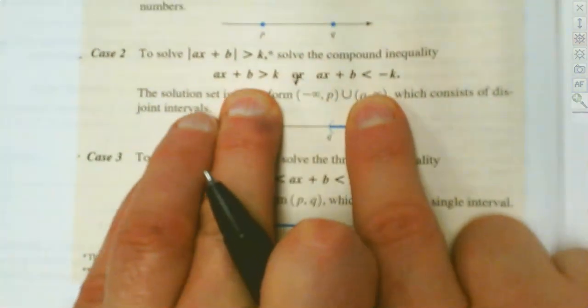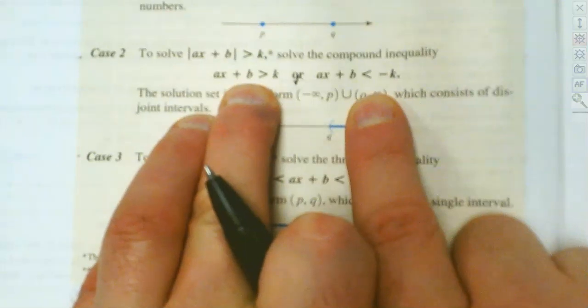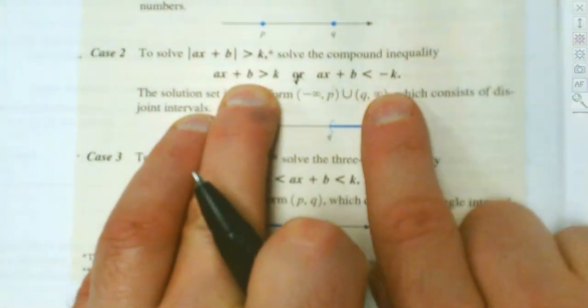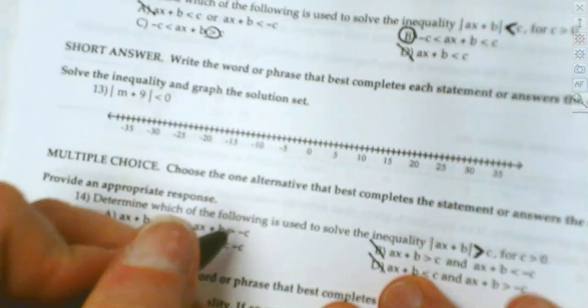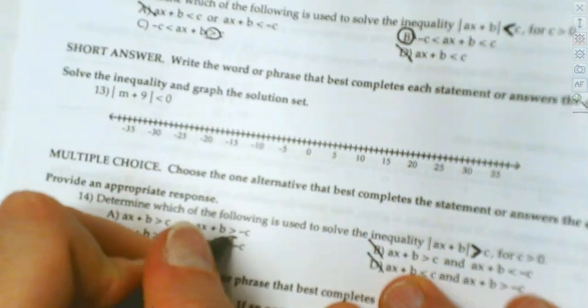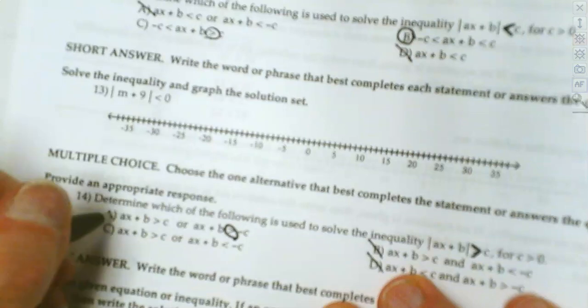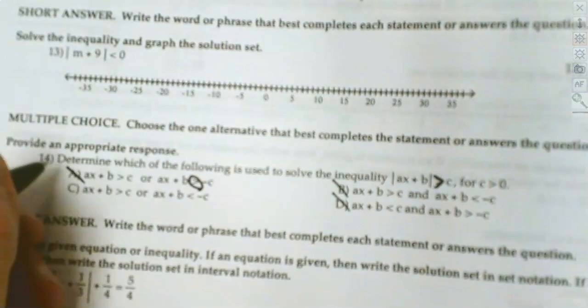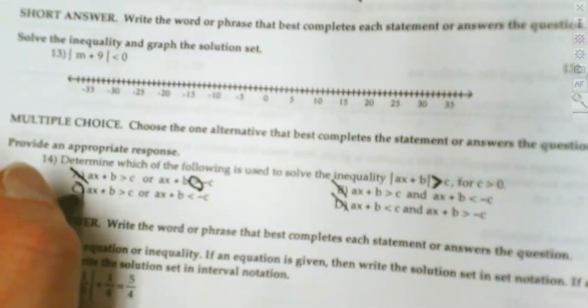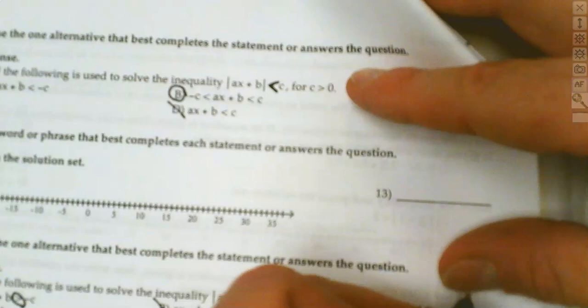This one opens towards the ax plus b. This one opens towards the negative c. So look and see which ones we've got here. A is not going to work. Why is A not going to work? Inequality is going the wrong way. So which one would then be the correct answer? The correct answer would be what? C. Those are the only two of those I gave you.